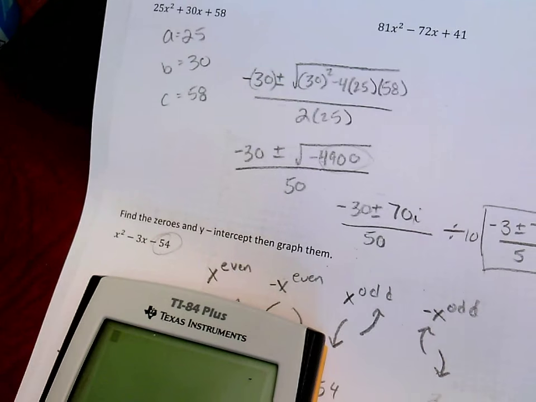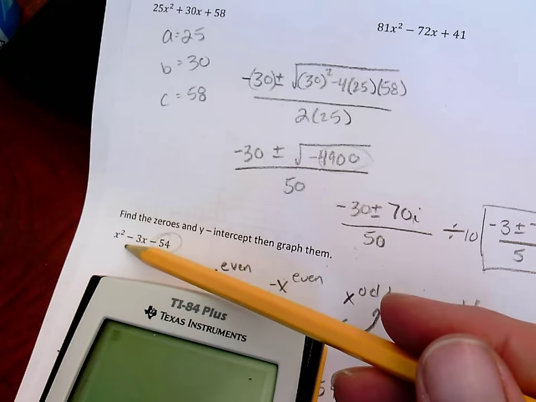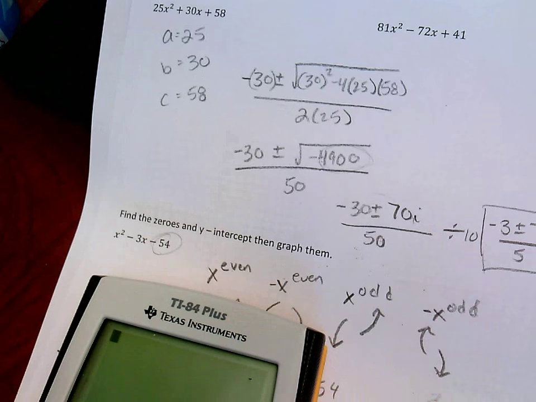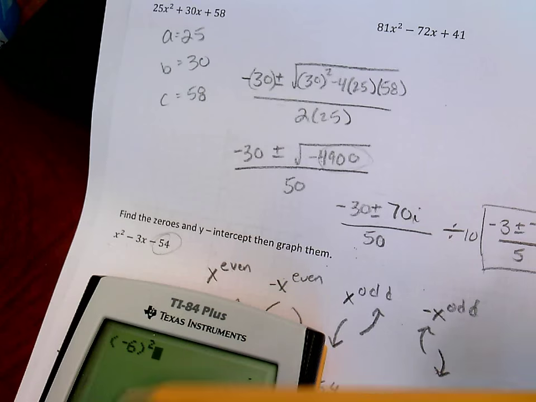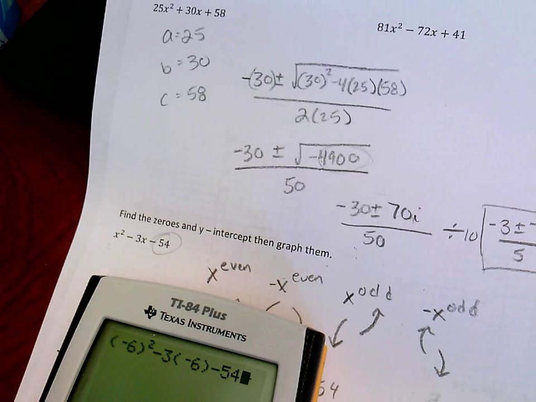Okay, so what you'll notice is that we have x squared. Now I'm going to try -6. So what I do is I put in parentheses -6 and then I square it because that's what the first thing tells me to do. Since it's x, we're replacing x with -6, and that's all that's going to happen. So let's do -3 and then put a -6 in parentheses next to that, and then -54.